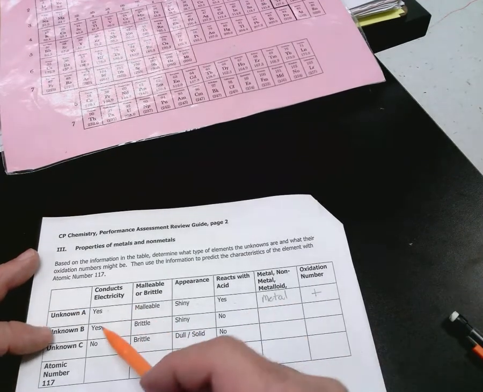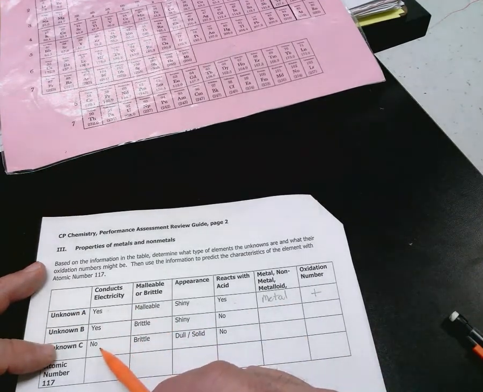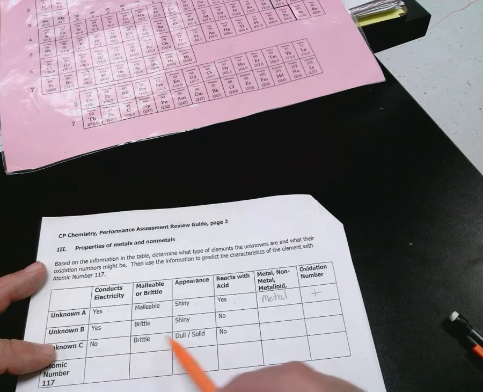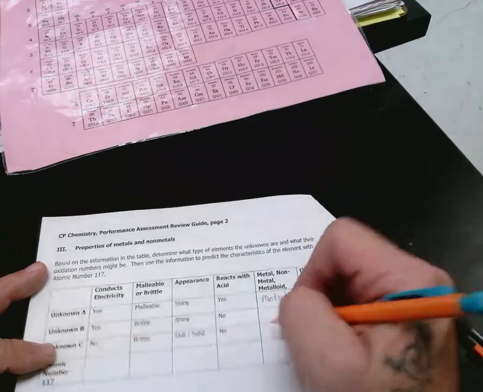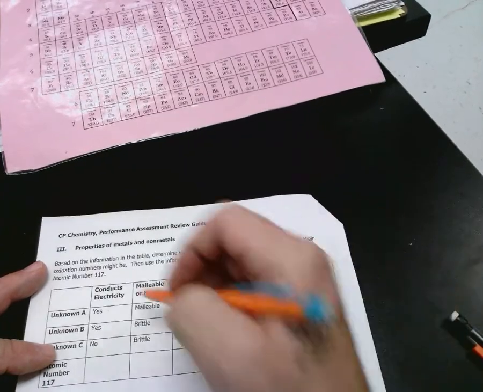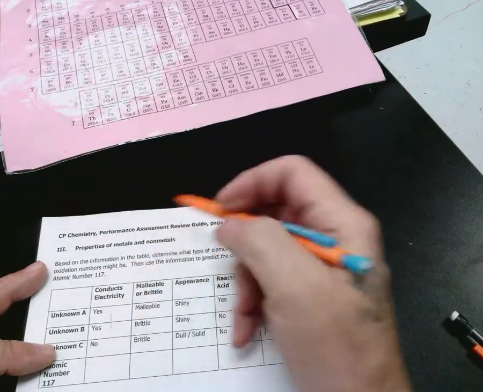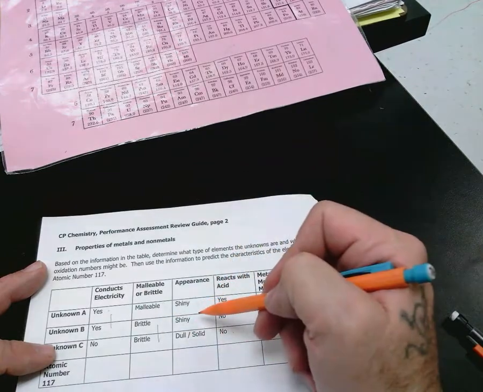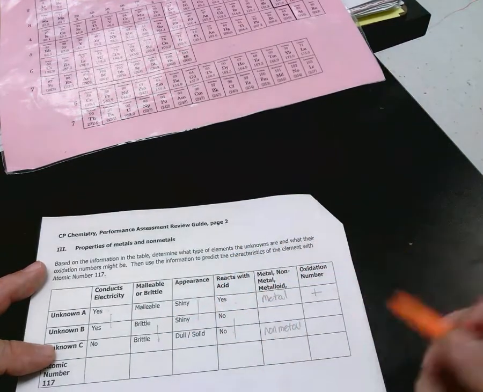And now I'm going to do the bottom one. Conducts electricity, no. Brittle, dull, does not react. That would be a nonmetal, the exact opposite of a metal. And if it has properties of both, like this has properties of metal, properties of nonmetal, properties of metal, properties of nonmetal, so it is a metalloid.